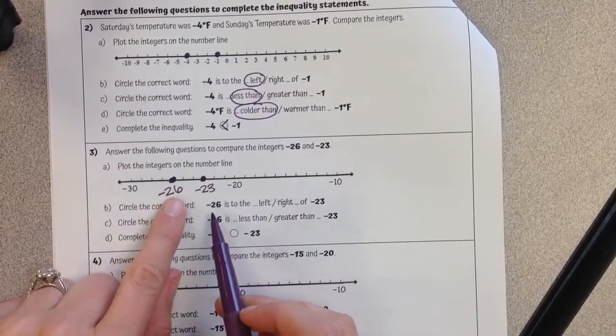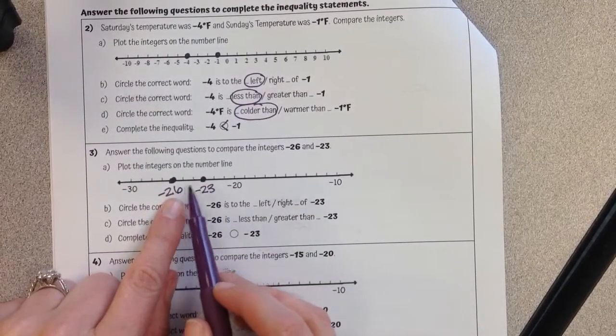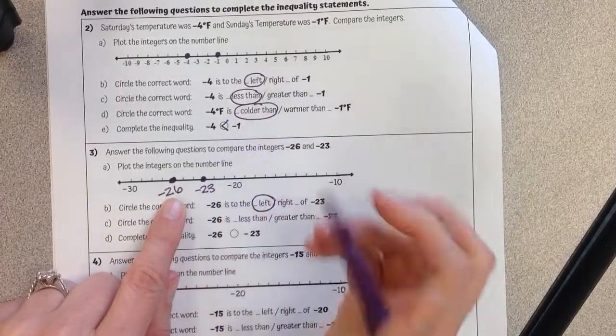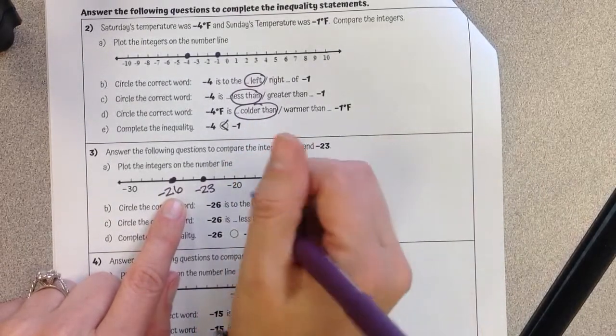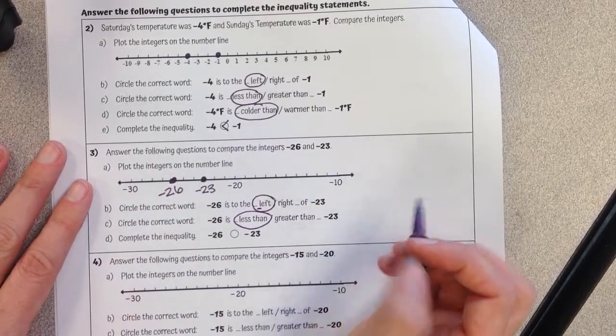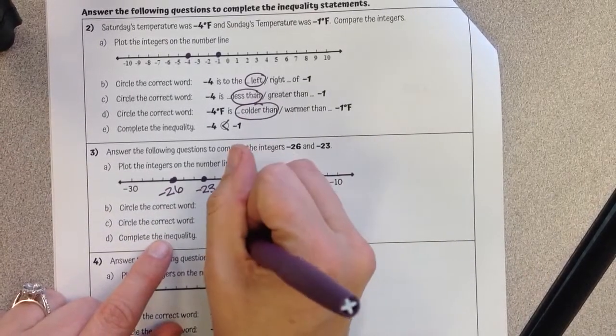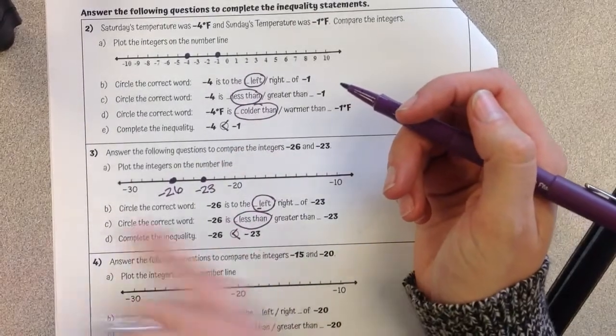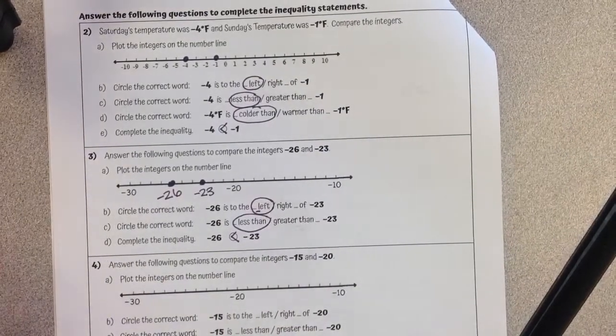Is negative 26 to the left or to the right of negative 23? It's to the left. Left, that L means less than. It's going further into the negatives, so it's a smaller number. So for negative 26, we have to use our less than inequality sign. It's pointing to the left where the numbers are getting smaller.